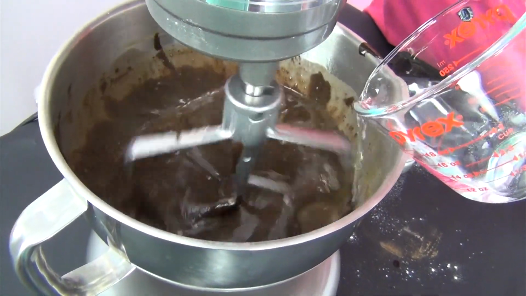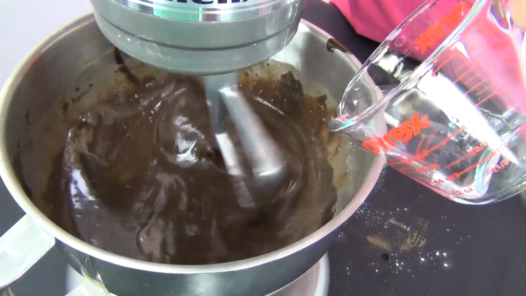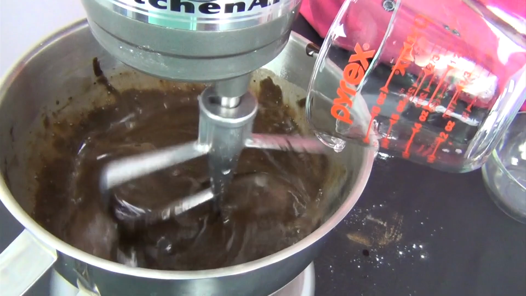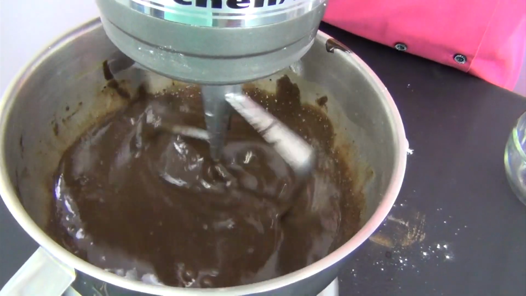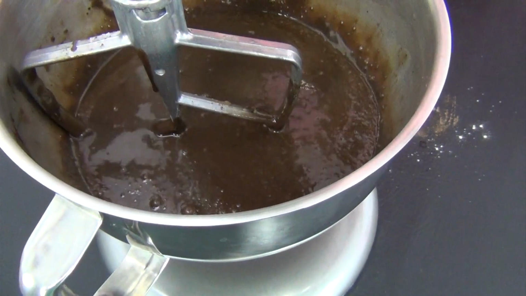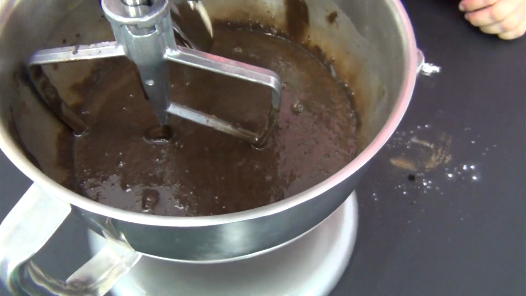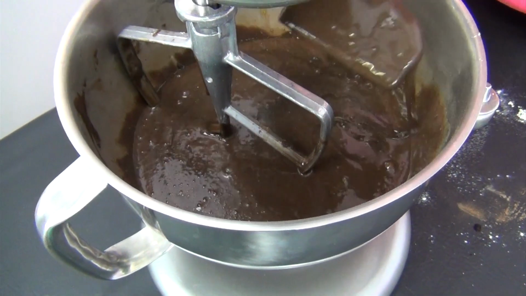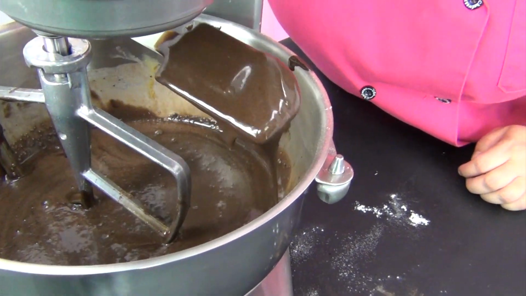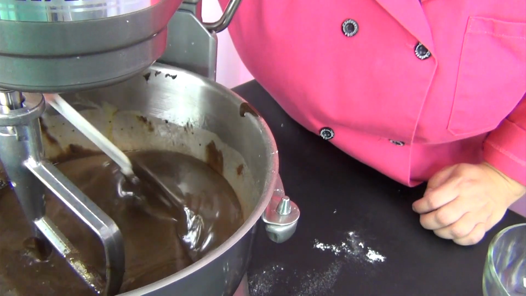If you add this too quickly, it gets so thin that if your mixer's up a little bit too high, it can really easily splash out, and you don't want that to happen. You'll lose some of your batter. So once you've got all of that water poured in there, you're going to turn your mixer back off, scrape the sides down again, make sure that, see how it's thicker on the end of my spatula? Scrape it down one more time. It's thicker down there. You want to make sure that you get all of that incorporated.